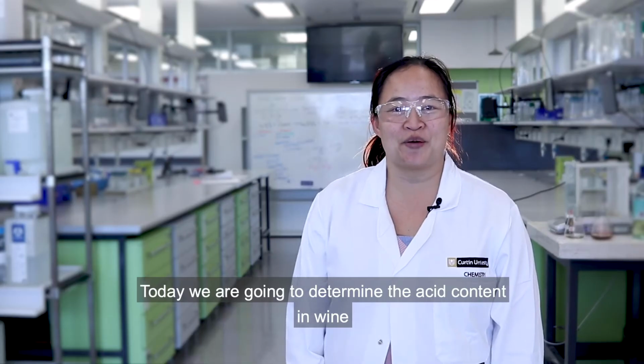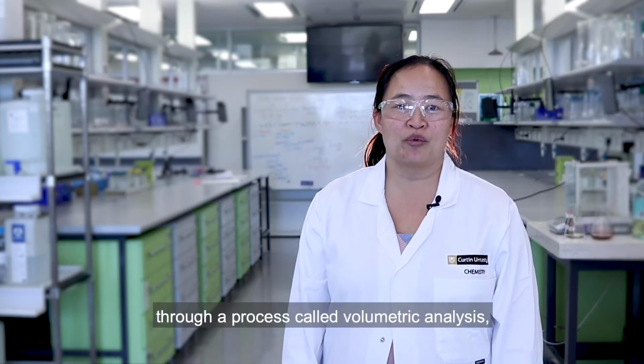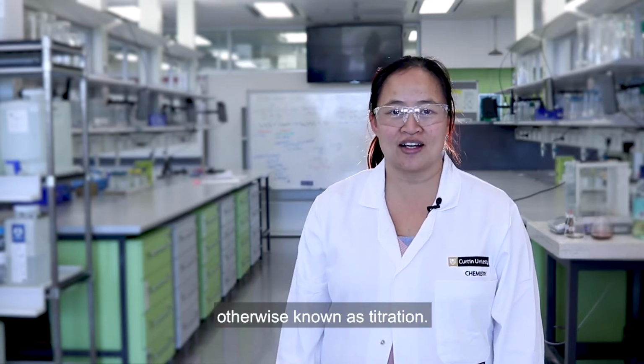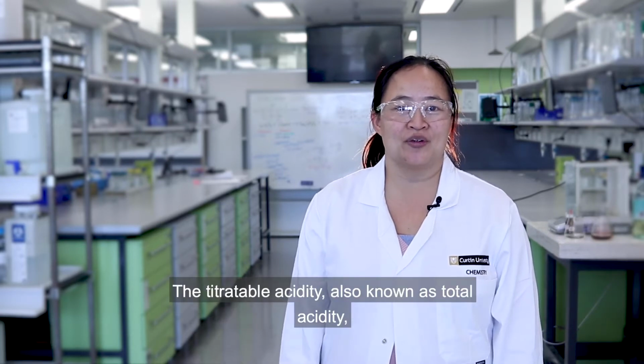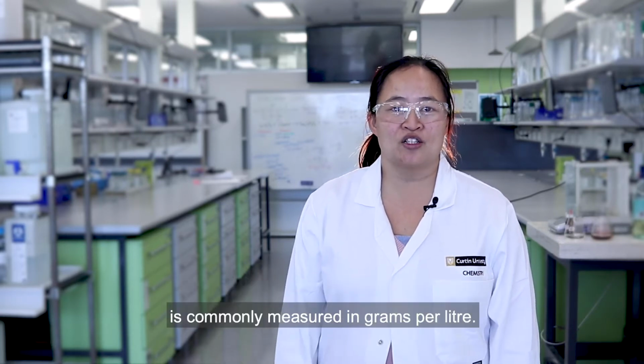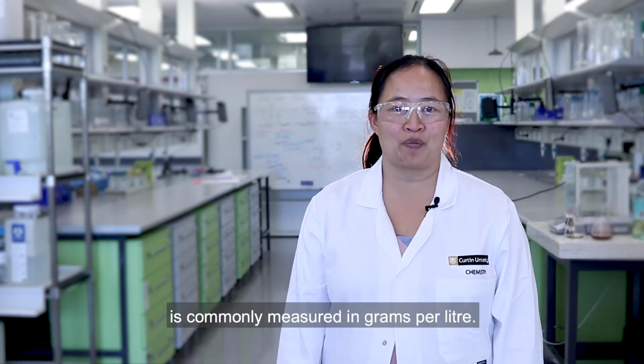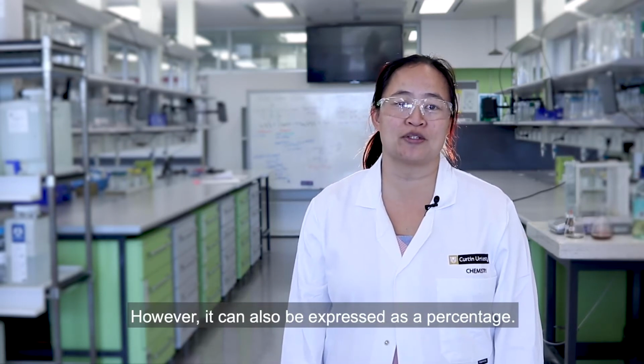Today we are going to determine the acid content in wine through a process called volumetric analysis, otherwise known as titration. The titratable acidity, also known as total acidity, is commonly measured in grams per litre. However, it can also be expressed as a percentage.